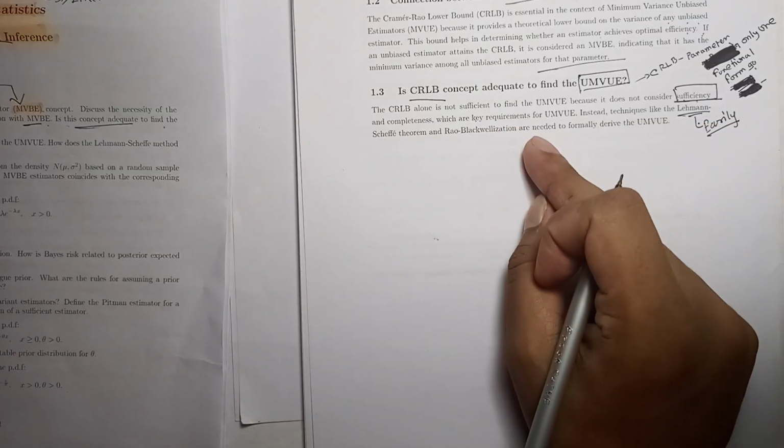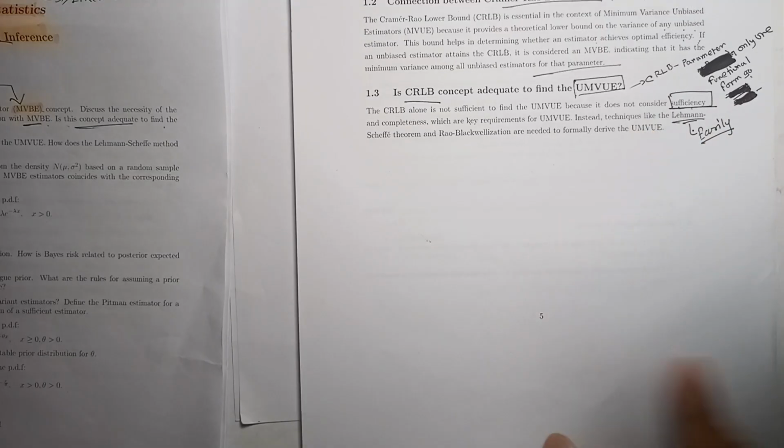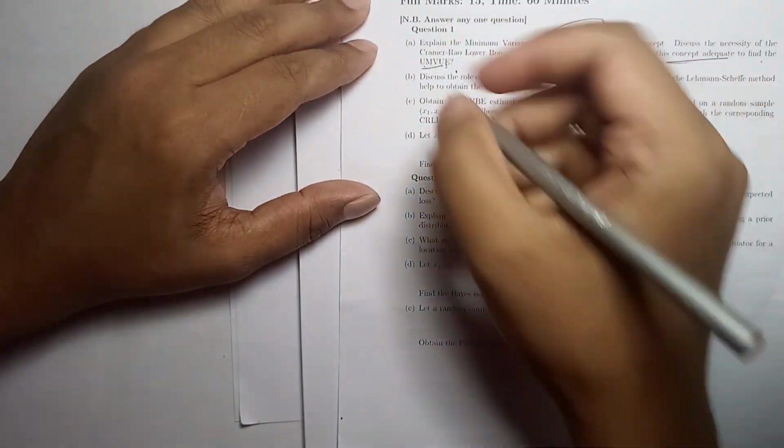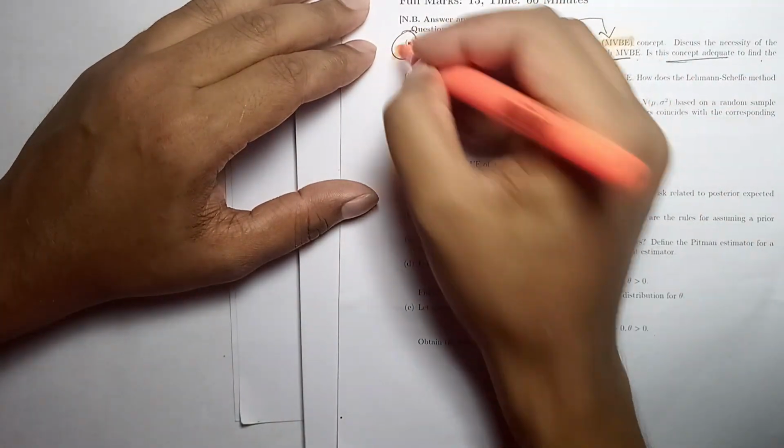And the Rao-Blackwell theorem is needed to formalize and derive this. So we have done our first question, A. I think that is quite enough for that.